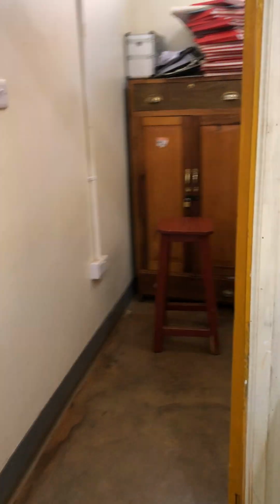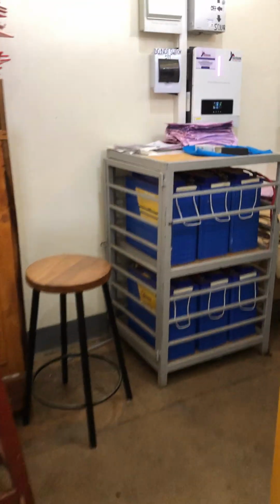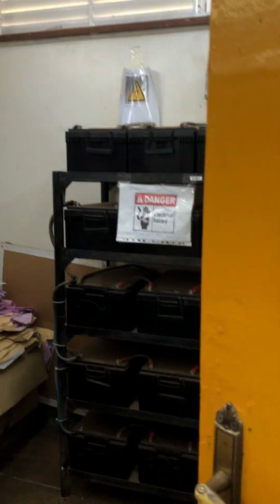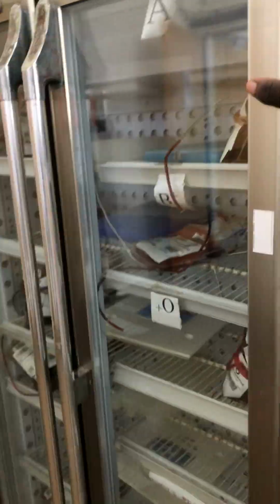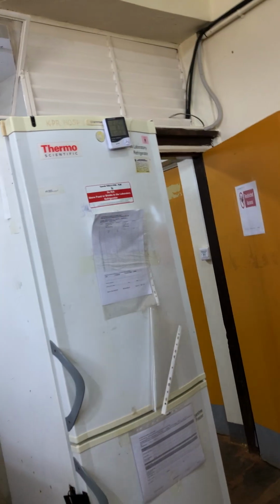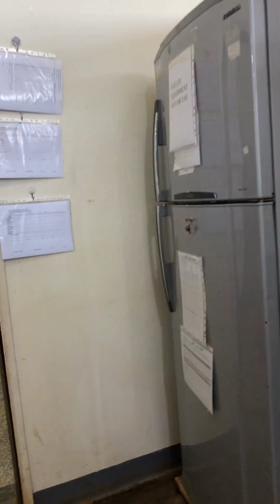And over here is a store where batteries and books and some other files are kept. And yeah, that's it. And over here is also the manager's office, just here. These are refrigerators: blood refrigerators, sample refrigerator, and then reagent refrigerator.